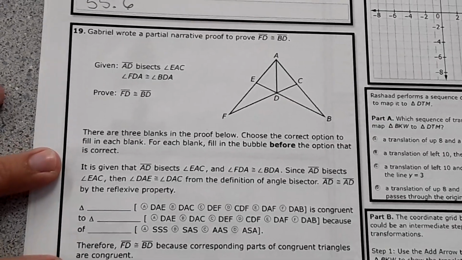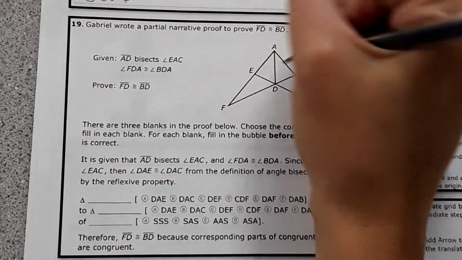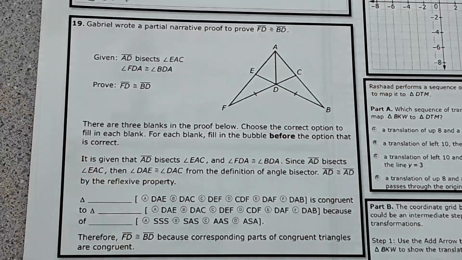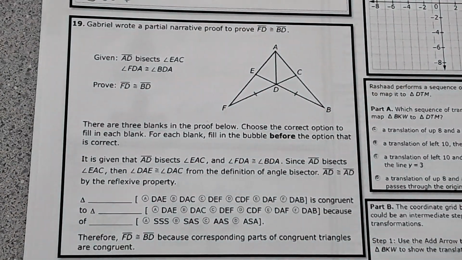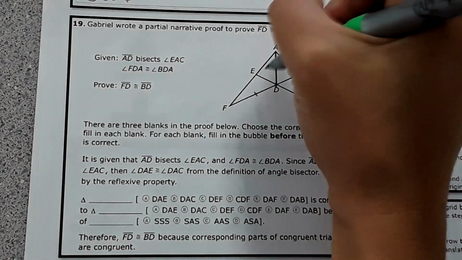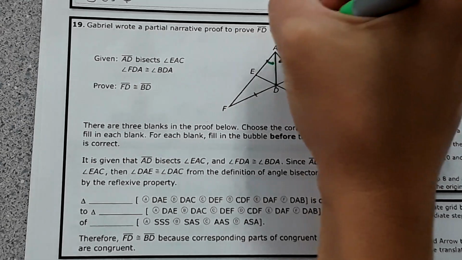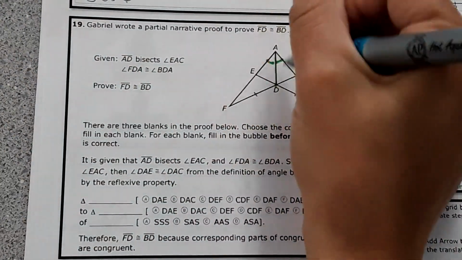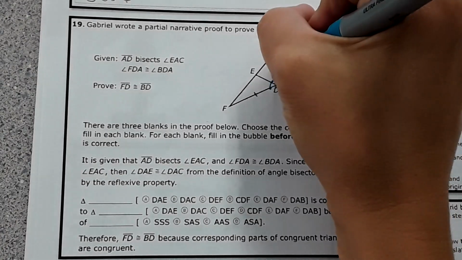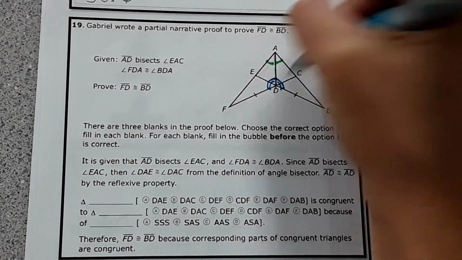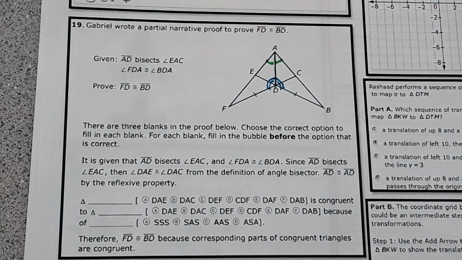Gabriel wrote a partial narrative proof to prove that FD is equal to BD. So just making a mark there, wanting to prove that. Given AD bisects EAC, so AD bisects this angle, that means that this angle would be the same as this. It says that angle FDA, this angle is congruent to BDA. And that's what it gives us.